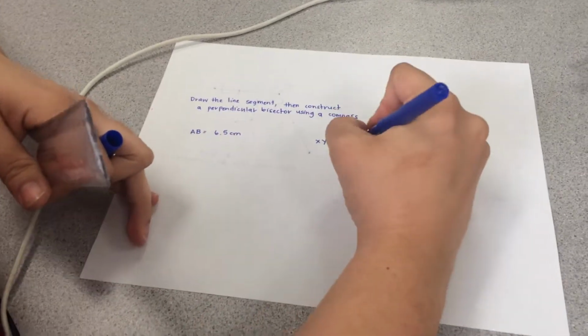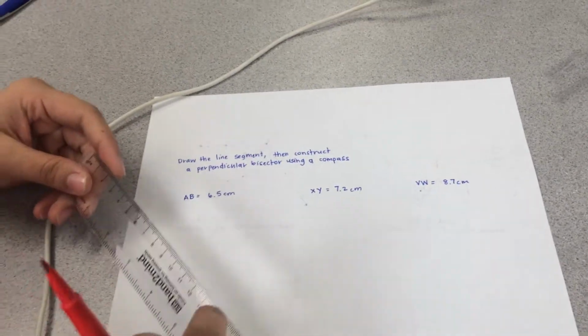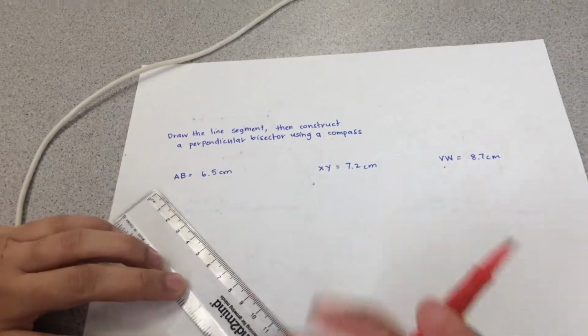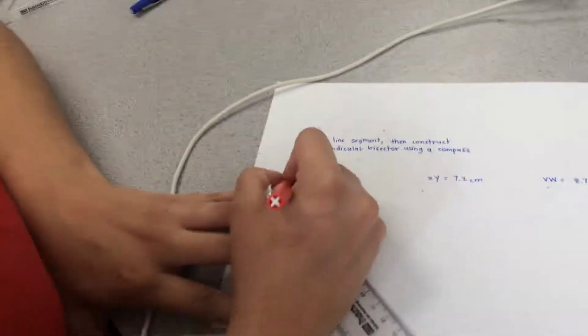All right, we're talking about constructing perpendicular bisectors and making sure we have a line that's long enough. Now all of these should say centimeters. All right, so now that we've got that, our instructions say to draw the line segment, then construct a perpendicular bisector using a compass. So I need to create the line segment that's here. This one says 6.5, so I'm going to go from here to here and create that line.